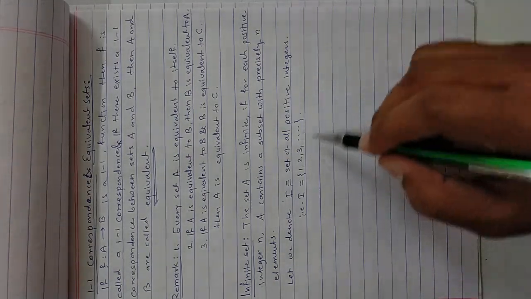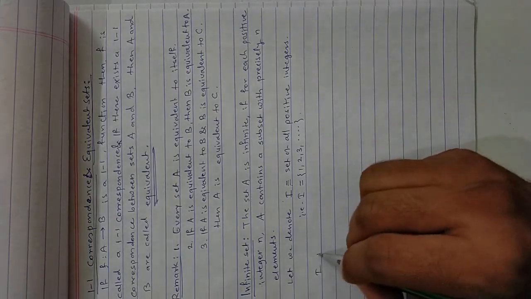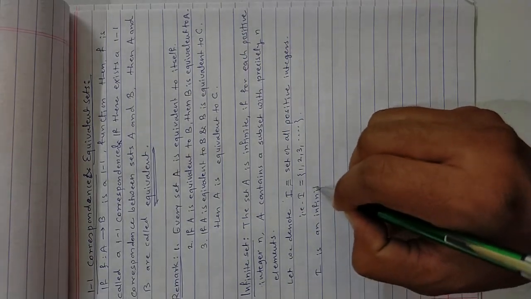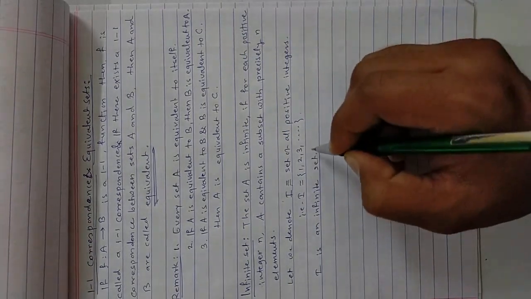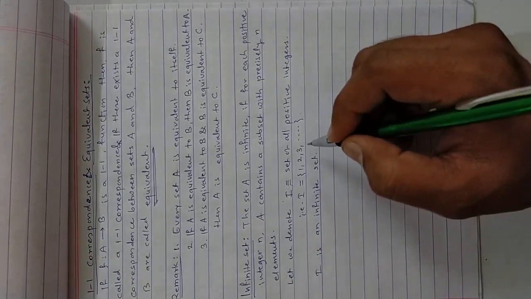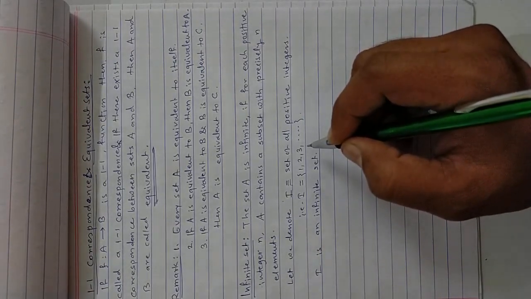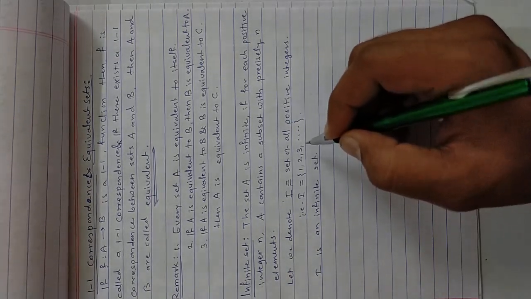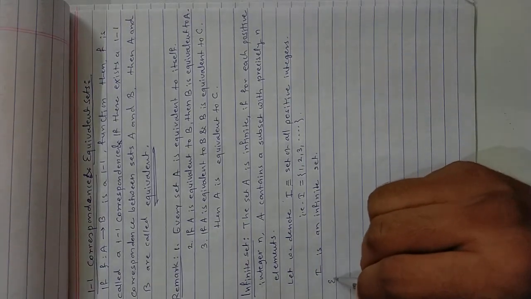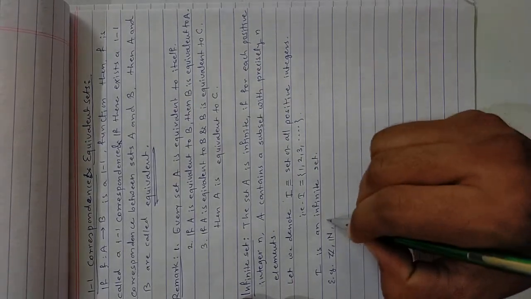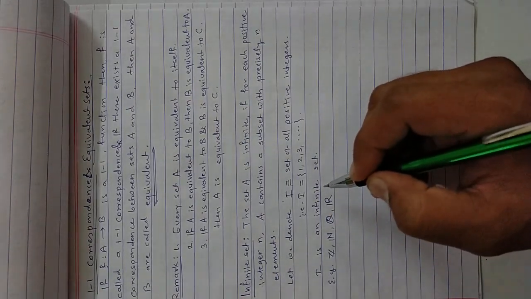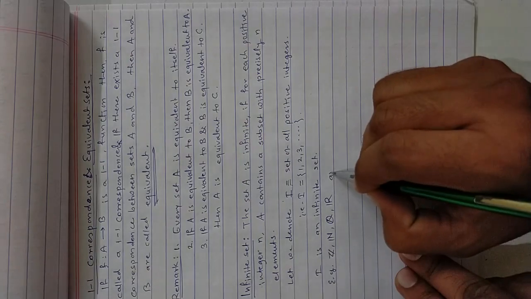So definitely I is an infinite set. Similarly, the set of integers is also an infinite set. The set of rational numbers is also an infinite set. Set of integers, natural numbers, rationals and real numbers are examples of infinite sets.